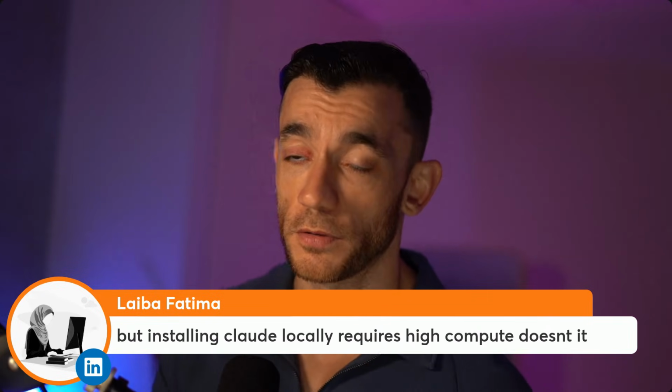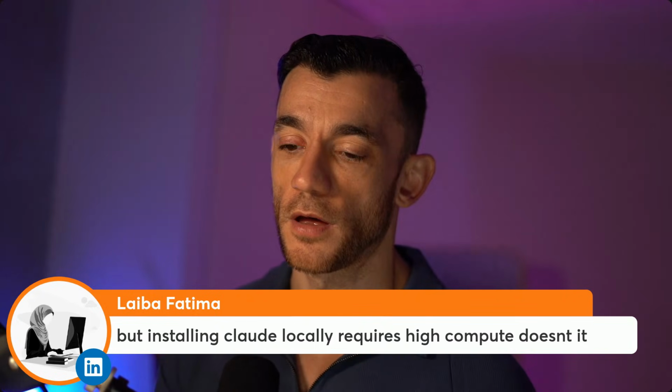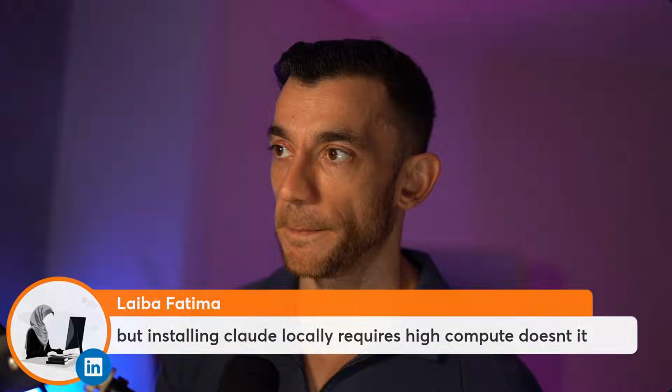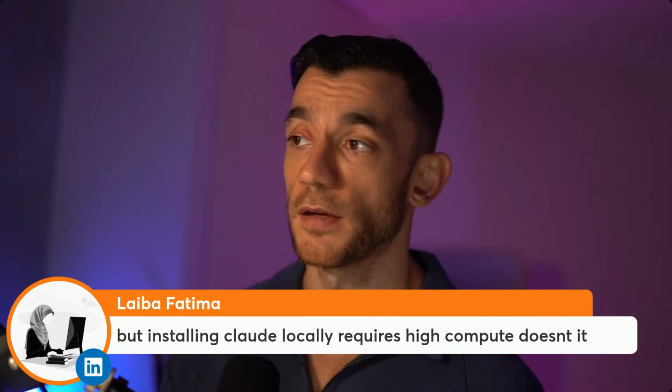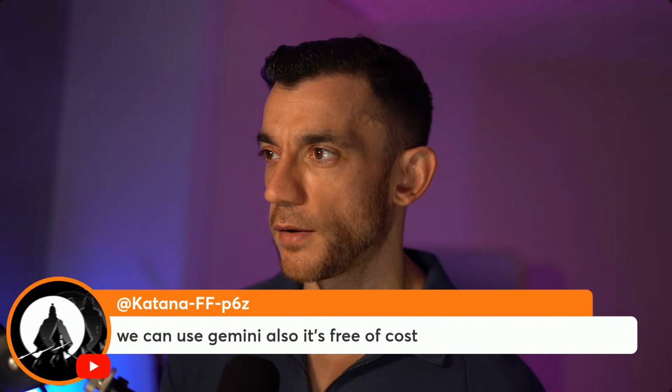Liber says installing Claude Code locally requires high compute. Depends what model you use, right? Like I said, if you're using something like Google Gemma 3.4b, then that's super lightweight for basically anything. There are some models that are designed for mobile devices, even like Gemma 3.4b, and that's why they run so fast locally. Katana says, we can use Gemini also, is free of cost. Not sure about that. If you're using the APIs, it's going to be paid, right?